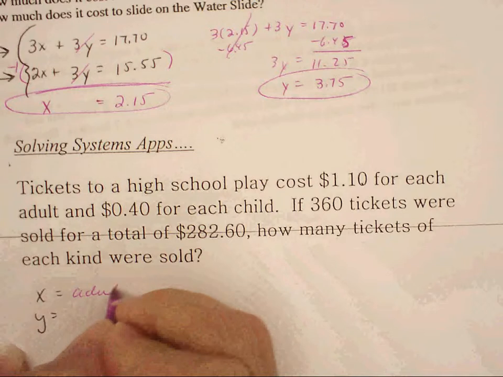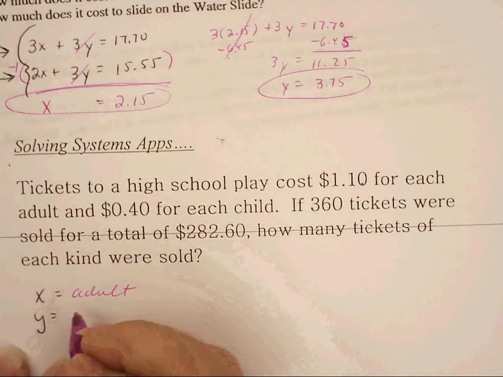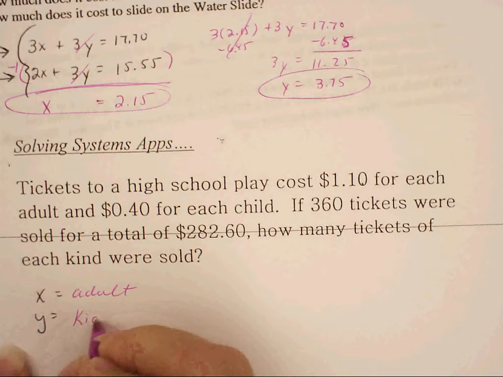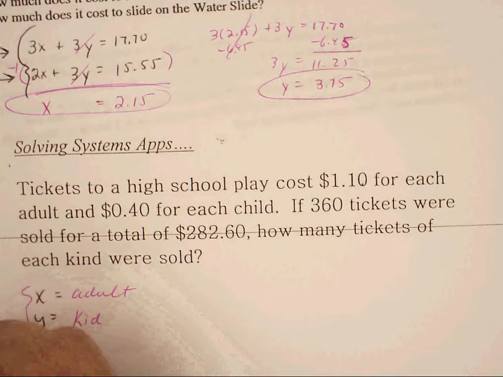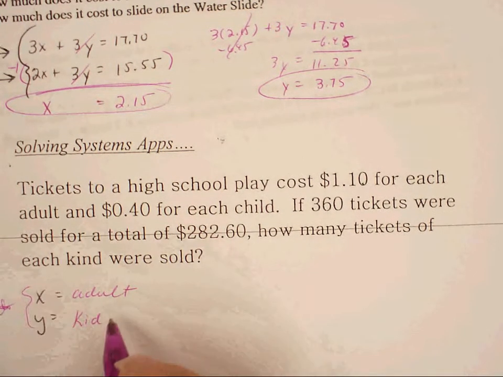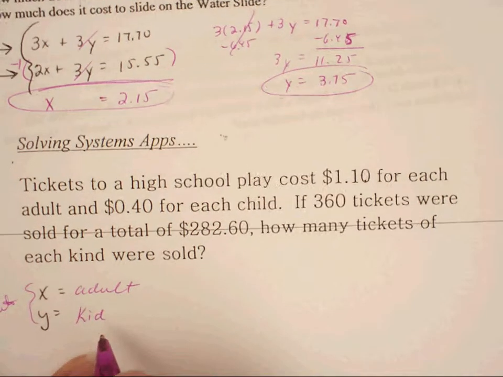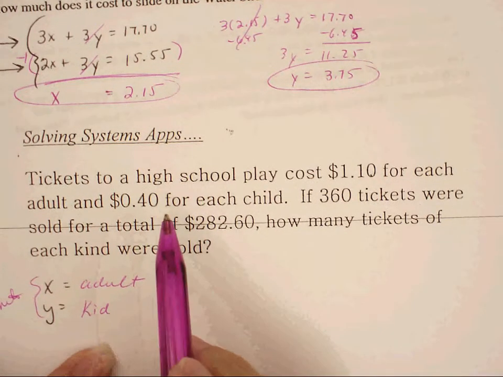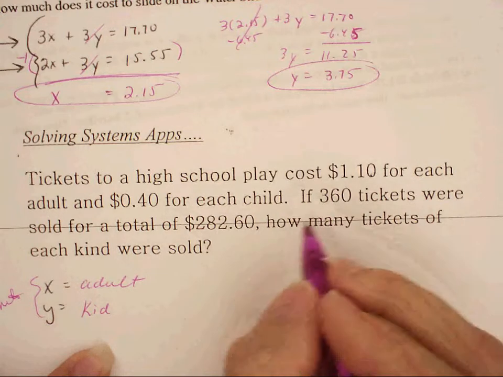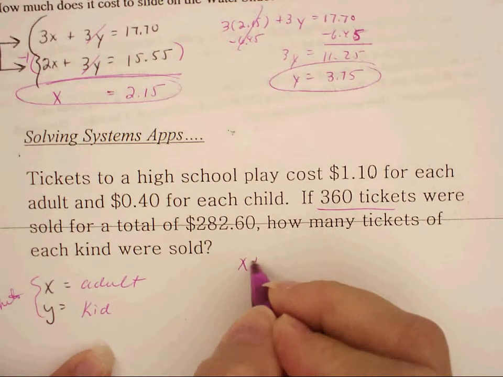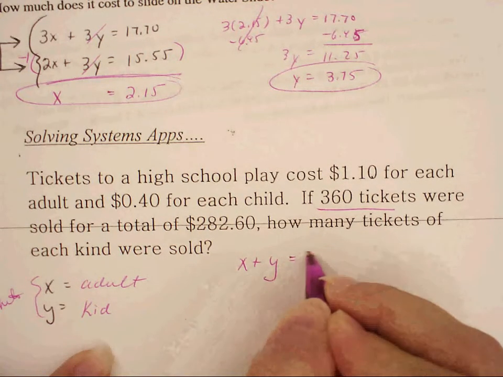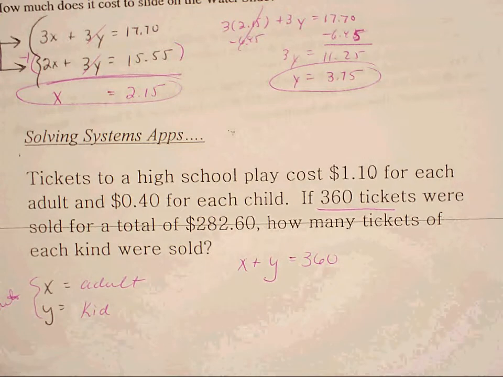Adult, that's fine. And how much are kid tickets? Oh, by default, we'll make it Y. So we have adult tickets and child tickets. Now it says that they sold 360 tickets. So however many adult and child tickets they sold have to sum to 360.